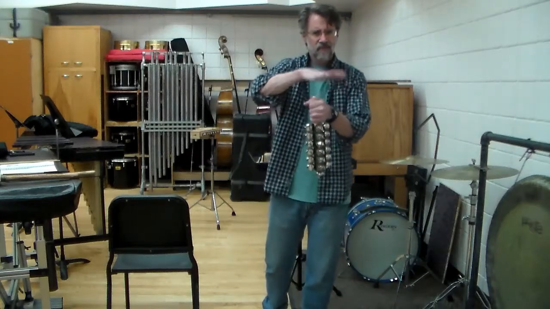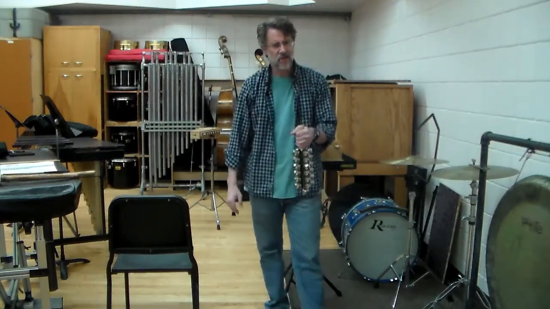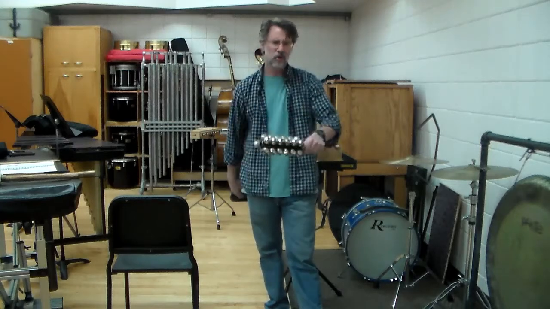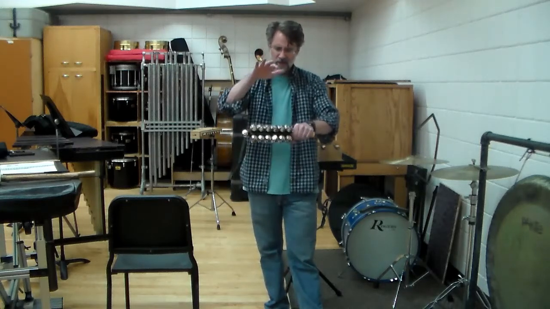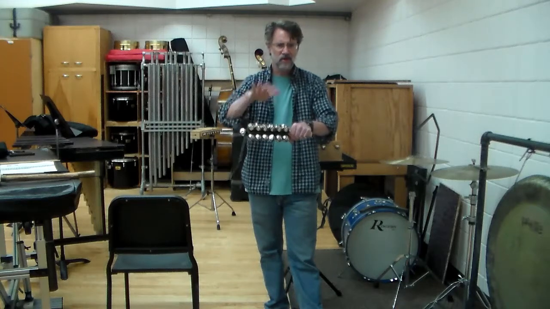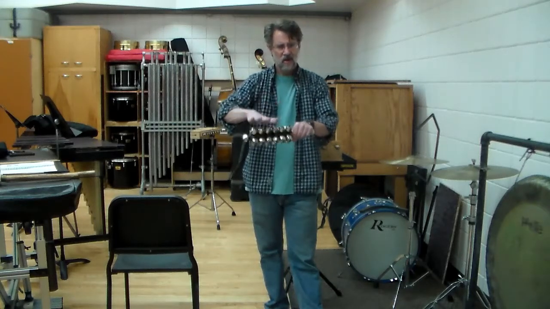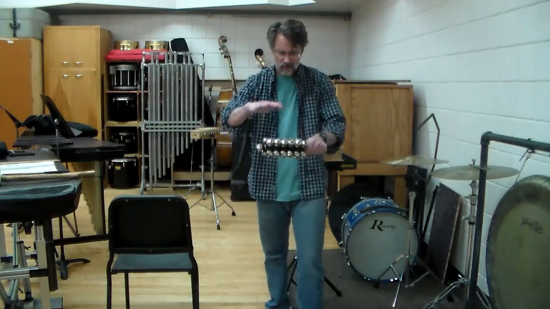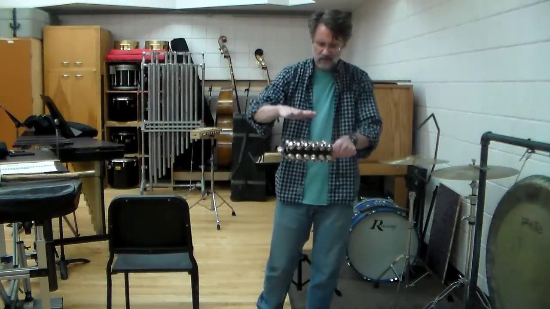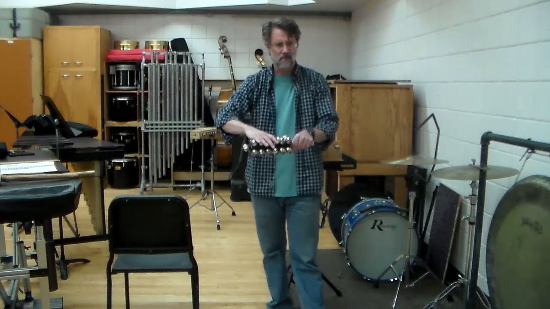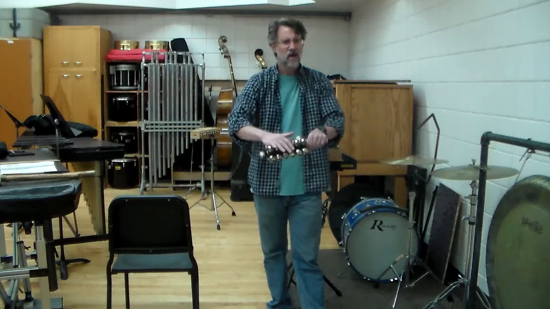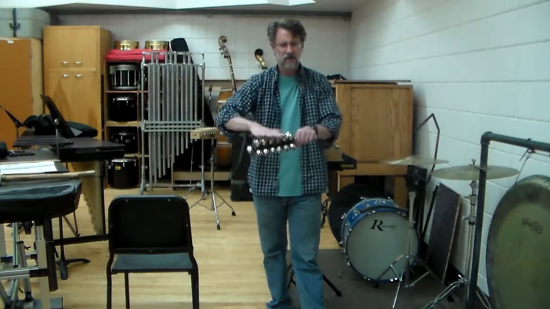Sometimes that's not as articulate as you would like it. So the other optional way to play it is you hold it sideways, and I'm actually going to hit right on the bells here. And I get a little bit more articulate of a sound, A, because I'm hitting the bells themselves, but also because I'm muffling some of them, so it actually gives me more of a staccato sound because I'm muffling the bells and they're not ringing fully.